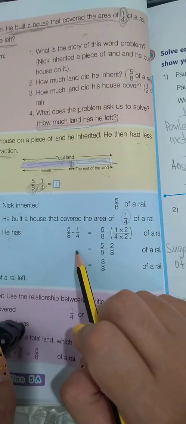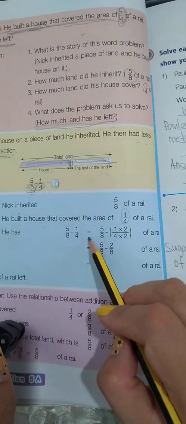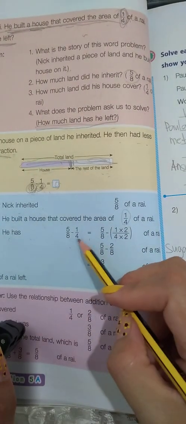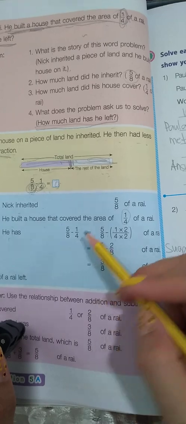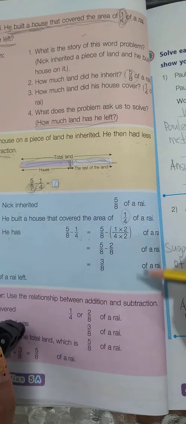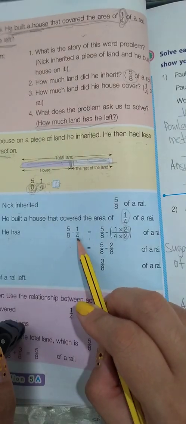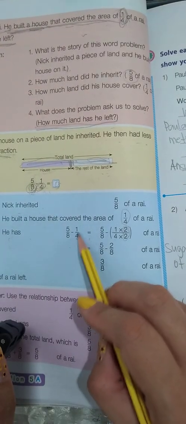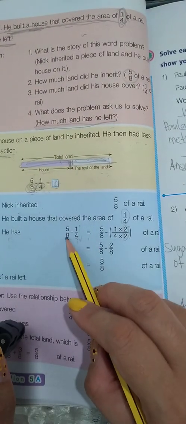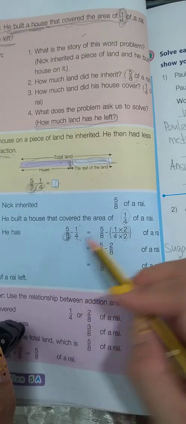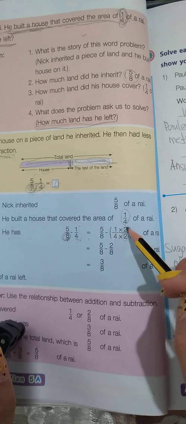He has 5/8 minus 1/4. They don't have the same denominator, so let's find the number that, multiplied with the 4 in 1/4, will give us the same denominator, which is 8. So it's 2, right?